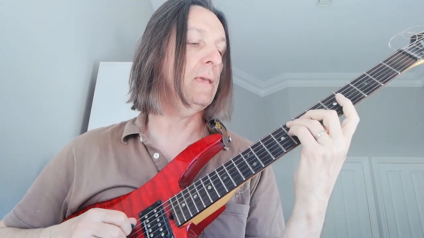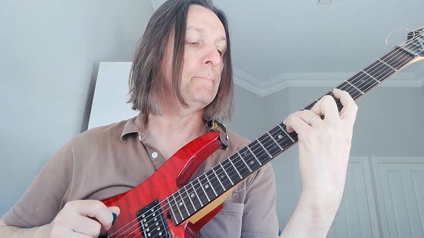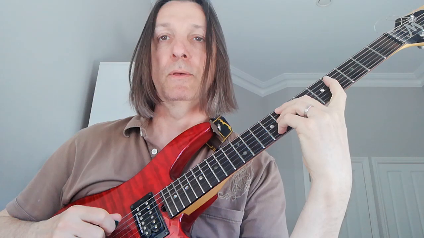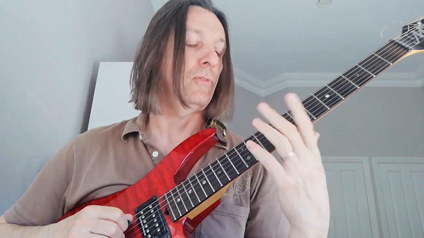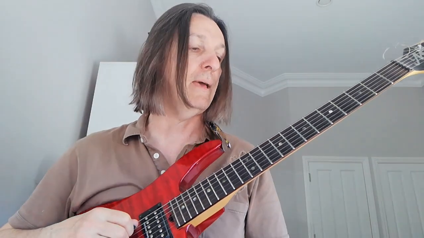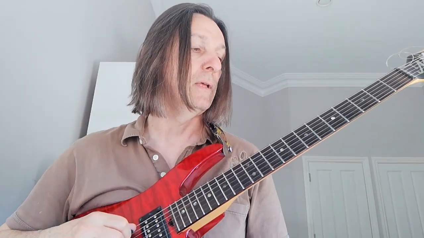Okay, now taking the G flat, we can raise it to the B, and raise it to D flat. That's an option as well. So that'll resolve to the B flat minor or the B flat major nicely.